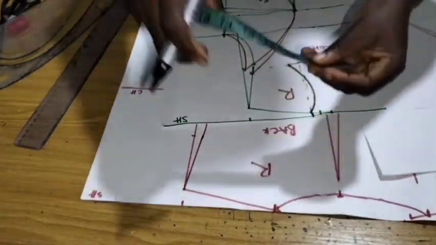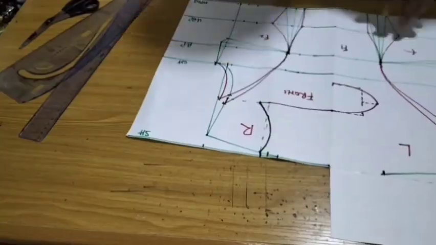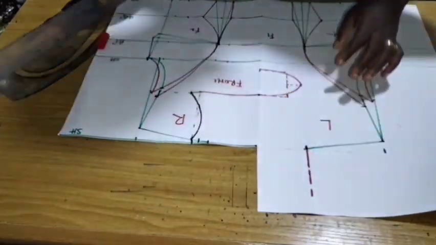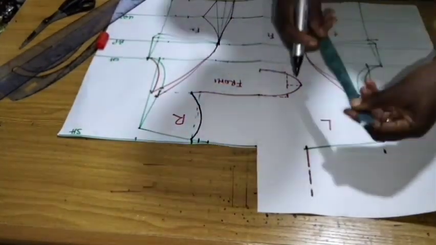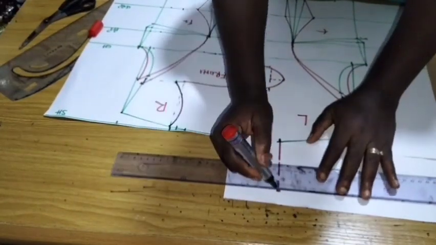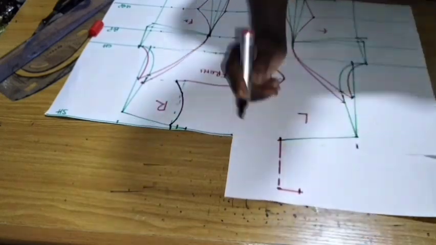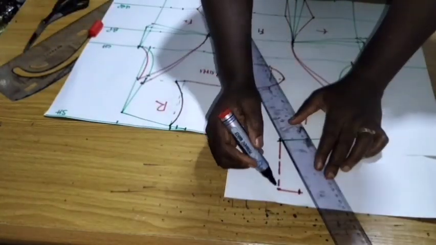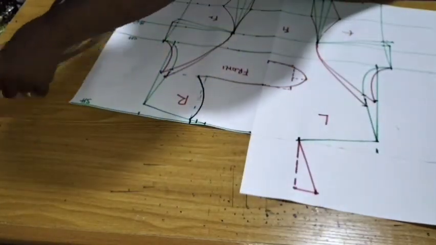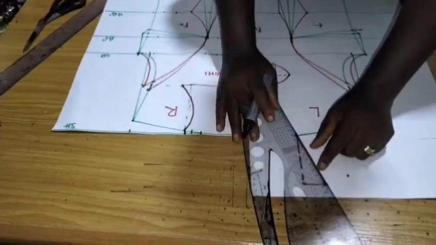From the center back, measure the right neckline. I have 3.5 inches. So we are going to use this 3.5 inches to create the inbuilt collar neckline. So I'm making a vertical line at the 3 inches neckline, and I'll mark that 3.5 inches. Next, we are going to make a perpendicular line and mark 1.25 inches. Then connect it back to the tip of that 3 inches neckline. You can see how I marked it.